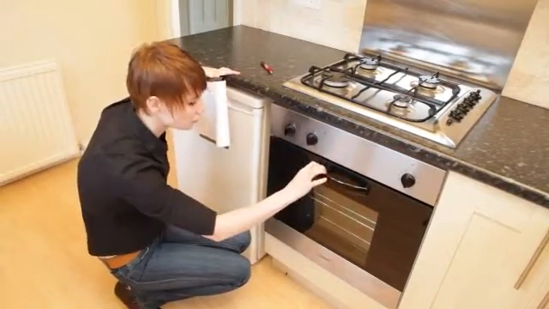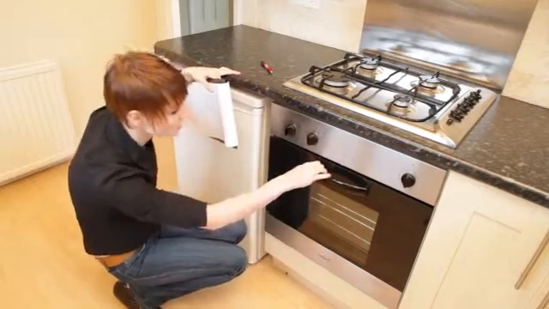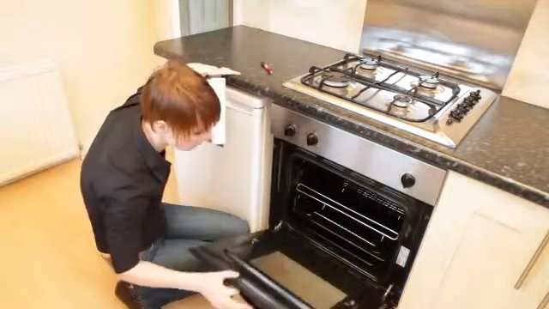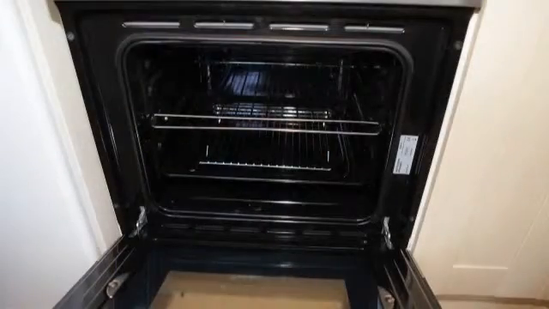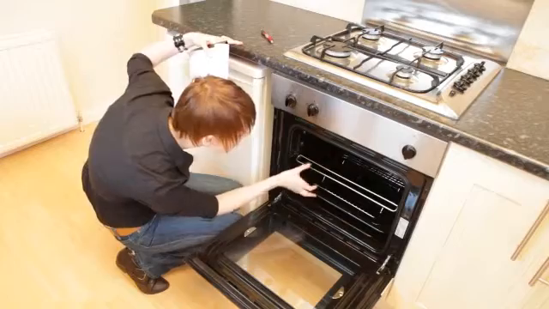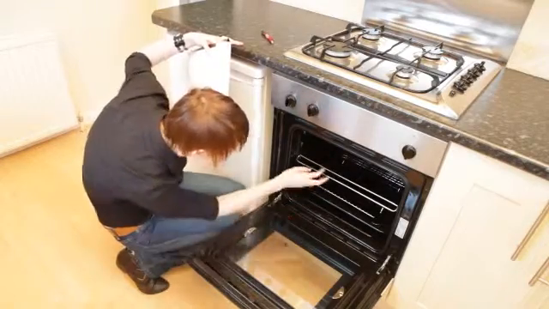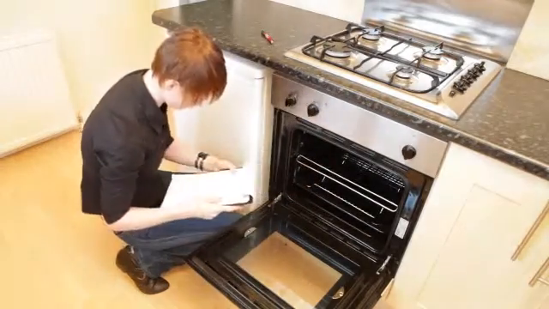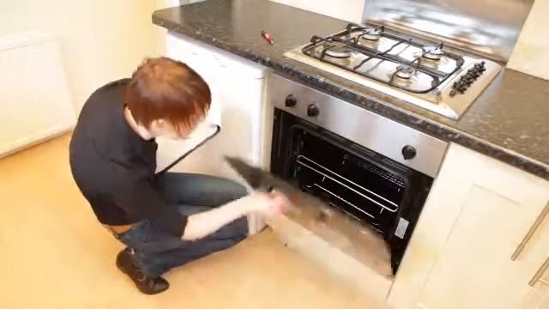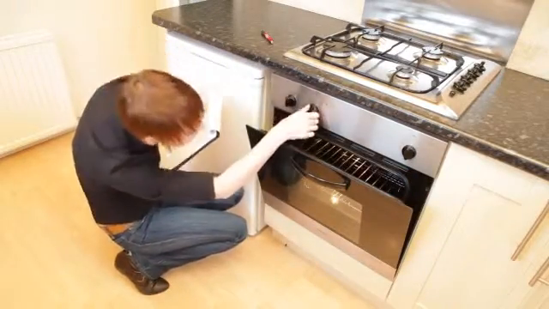Now the handle on the door is very loose, but it's not broken, so I just put that down as wear and tear. And it's provided domestically clean, which is accurate. Everything's present as it should be. And the power is on.